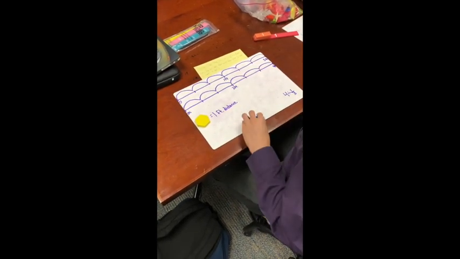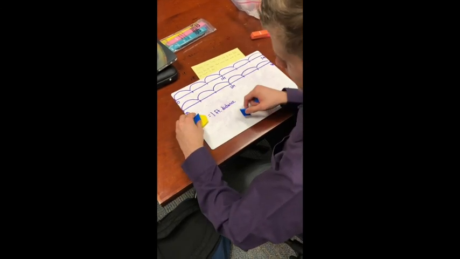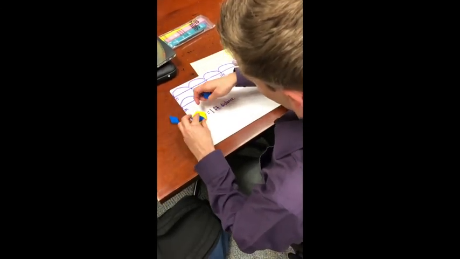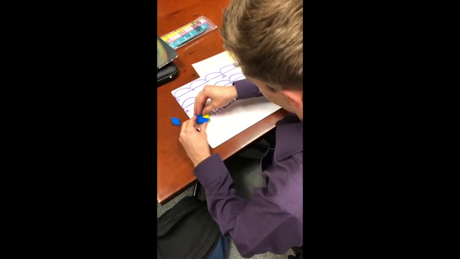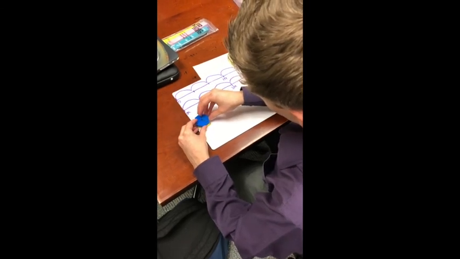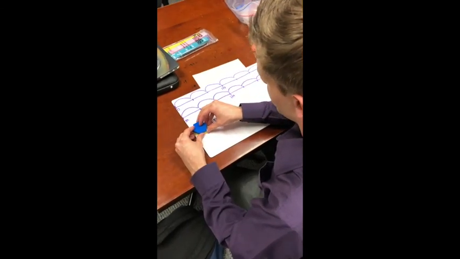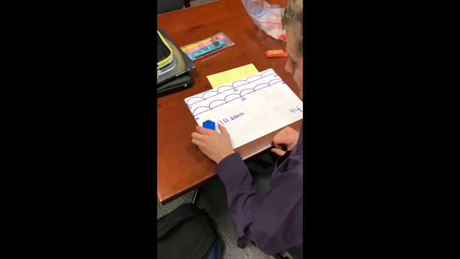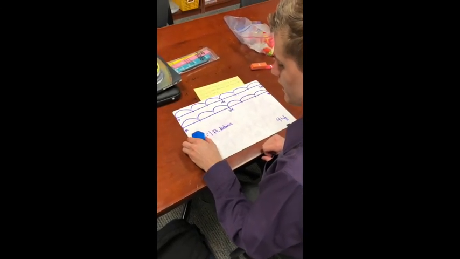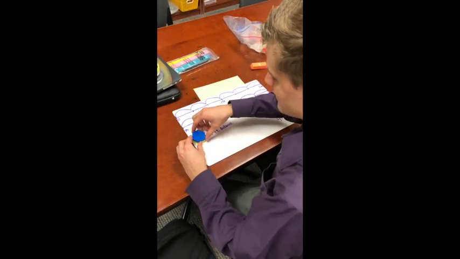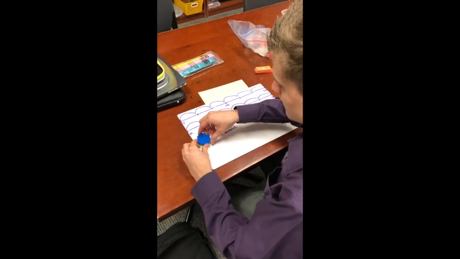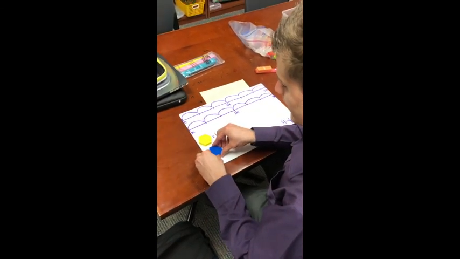And if you see here, in this model, our rhombus, or more exactly, our rhombi, can fill up the entire area of this shape. In fact, it takes 3 rhombi to make the same area as our hexagon.